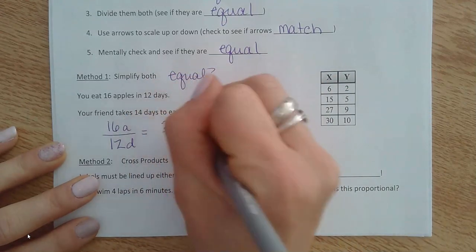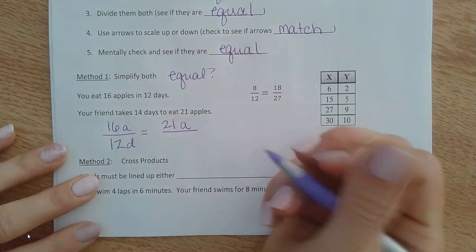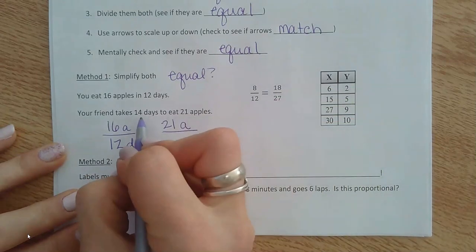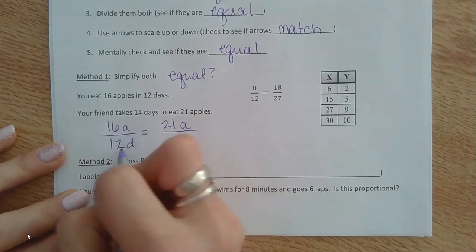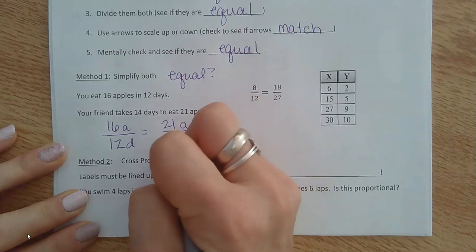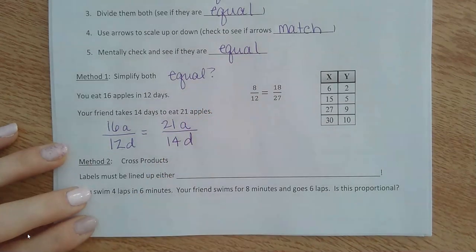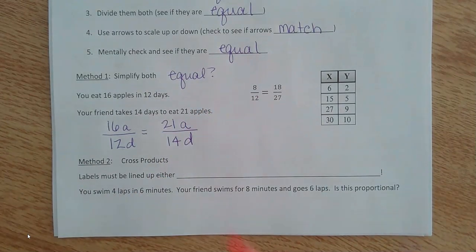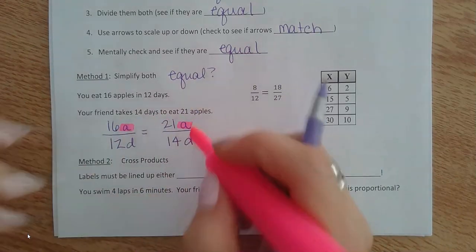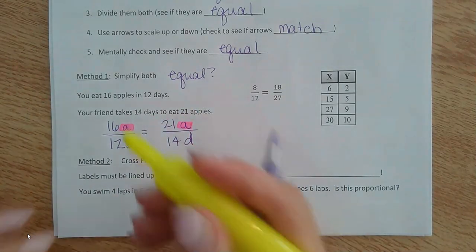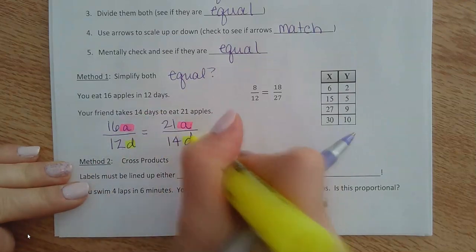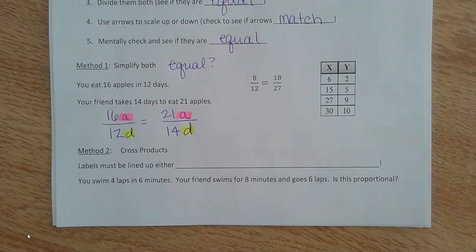Tricky part here is just making sure we get everything lined up. Okay? So apples, apples. Days, days. You must check that your labels are lined up. Apples, apples. Days, days. If you have your labels crisscrossed, then this is not going to work.